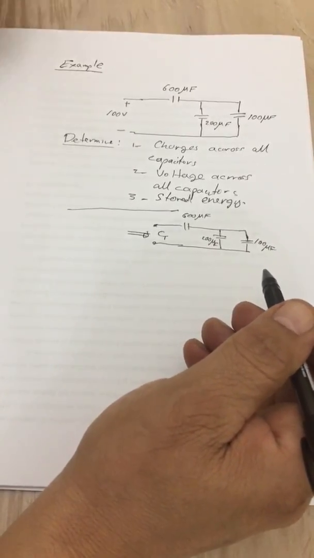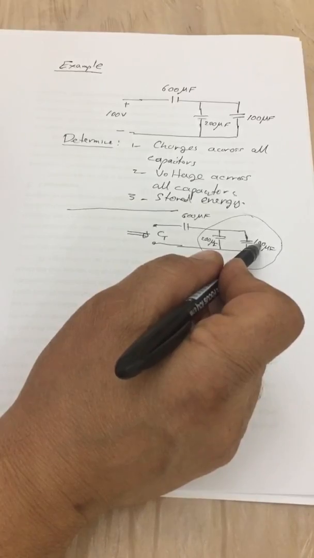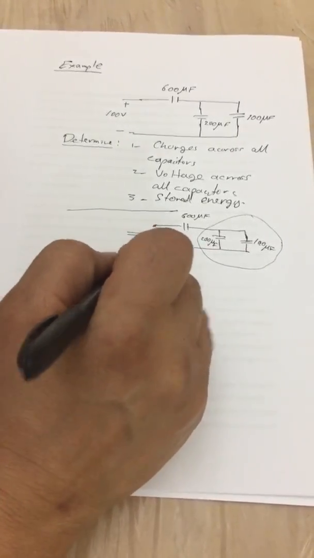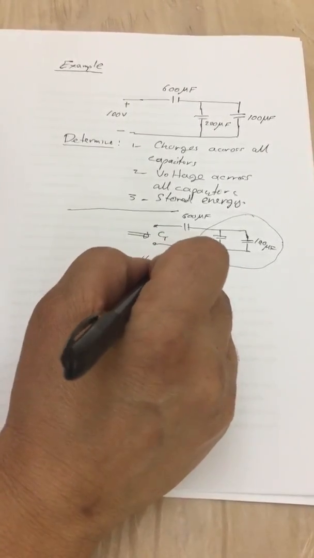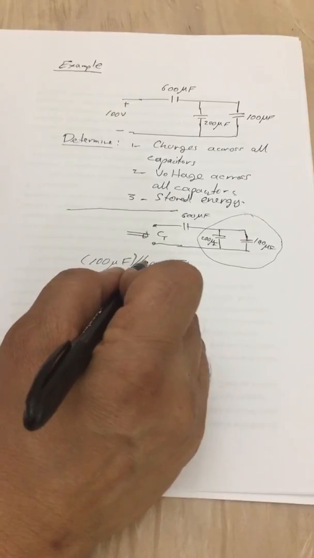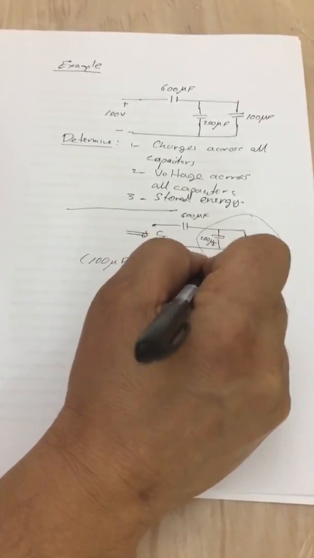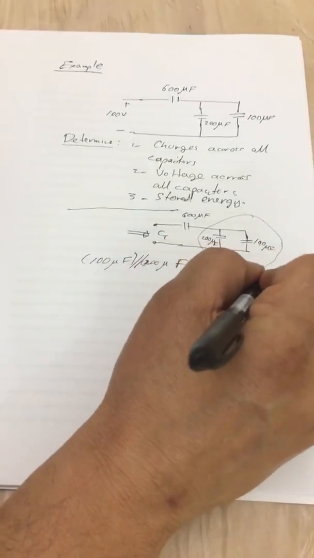We start from the far end. So this is the far end here. So what we have here, the 100 microfarad is connected with the 200 microfarad in parallel.